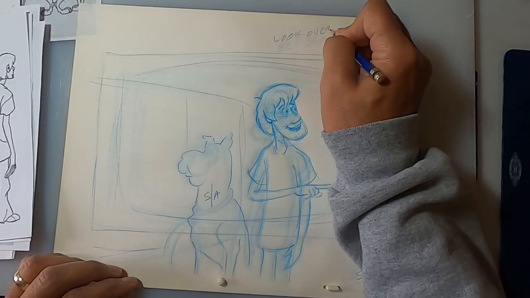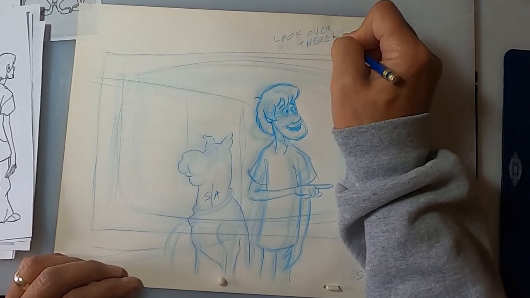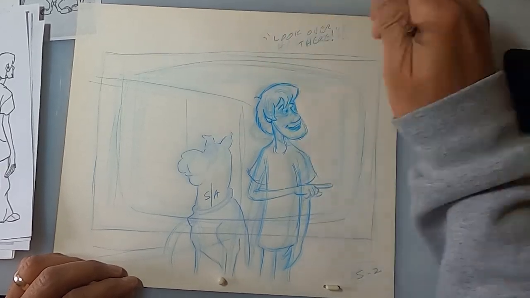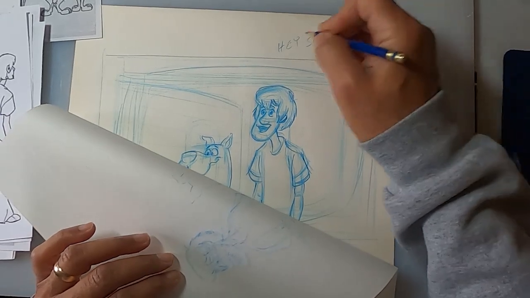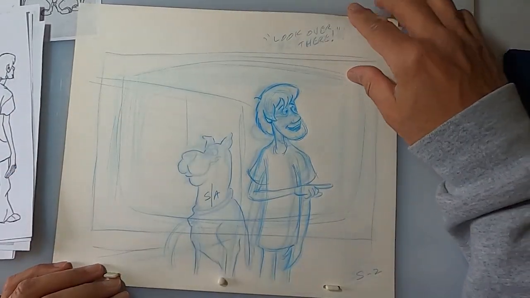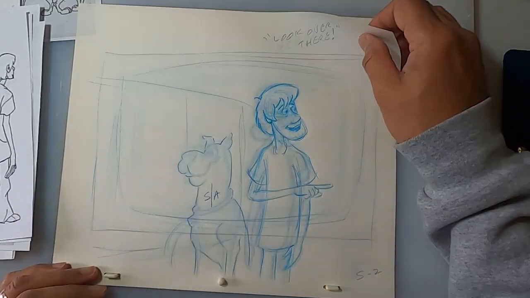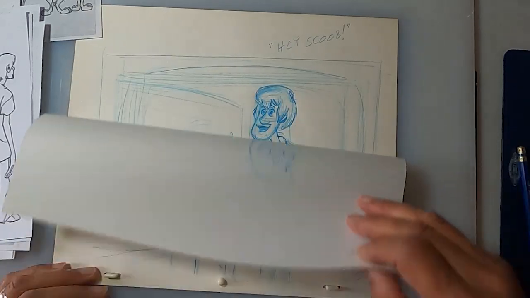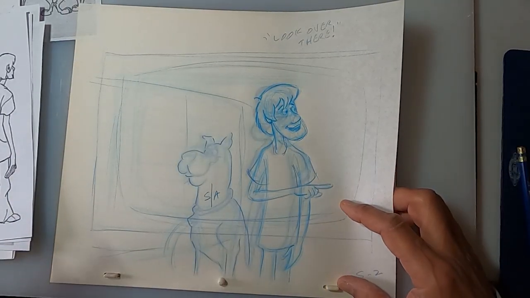And he says, "Look over there." And that is how you do character layout for Shaggy and Scooby. Now, your next step after this, if needed, if you're animating this, this is all you need.